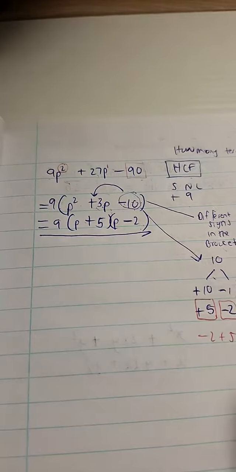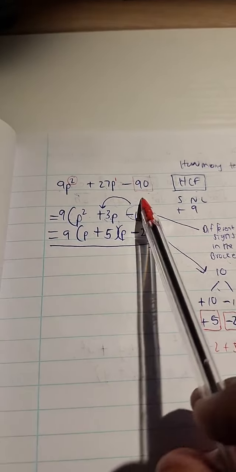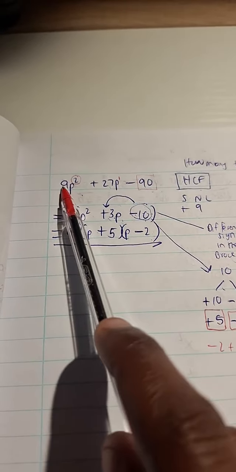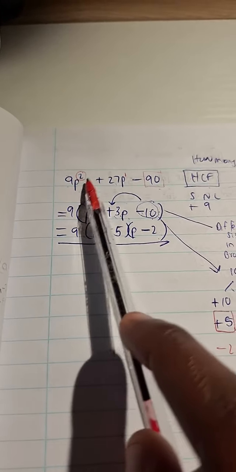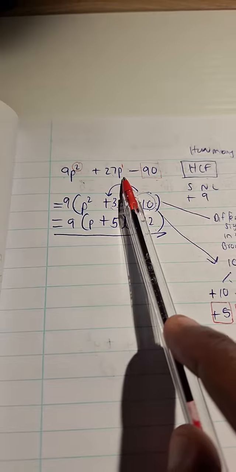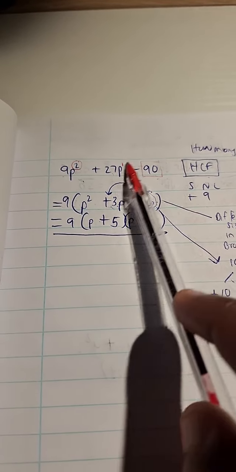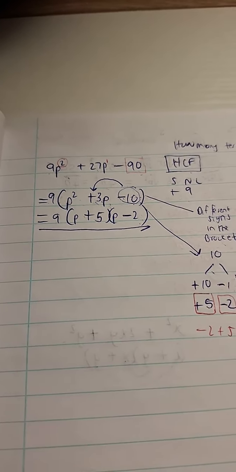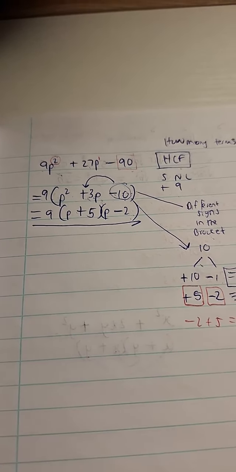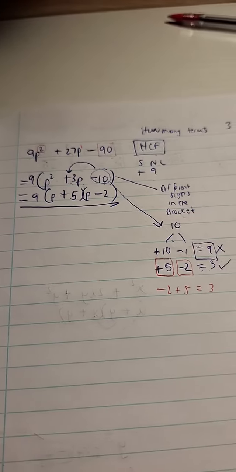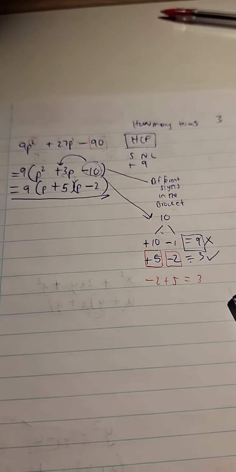So if they give you a trinomial expression where the order is mixed up, you first rearrange the order. You make sure that the square term is followed by the term to the one and the constant. Then you factorize from there. Okay, I hope you understand that, guys.